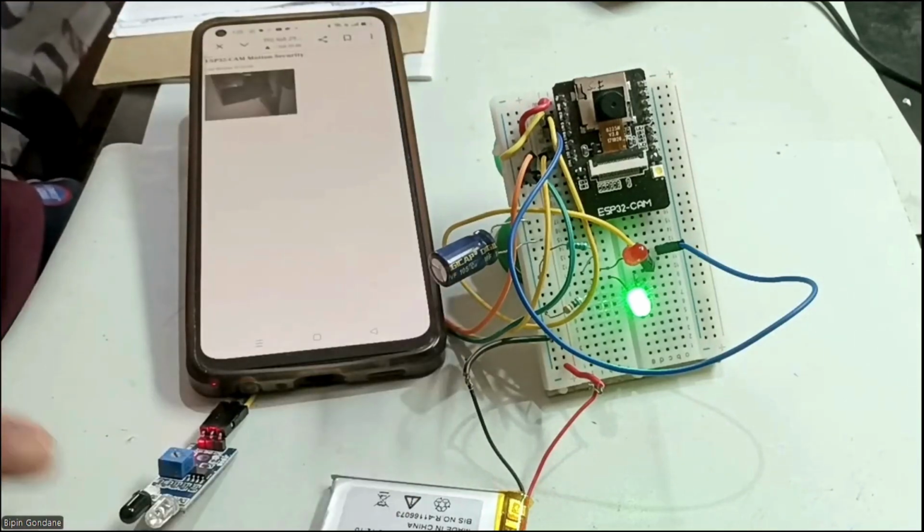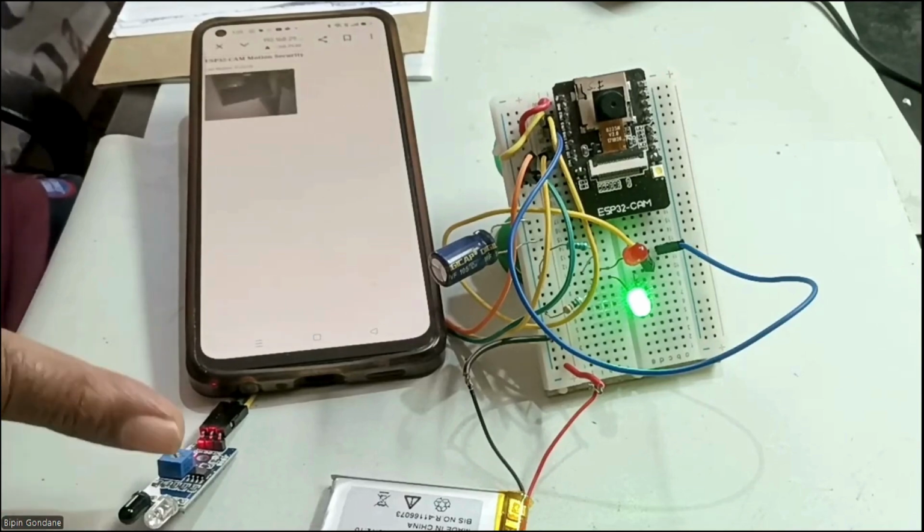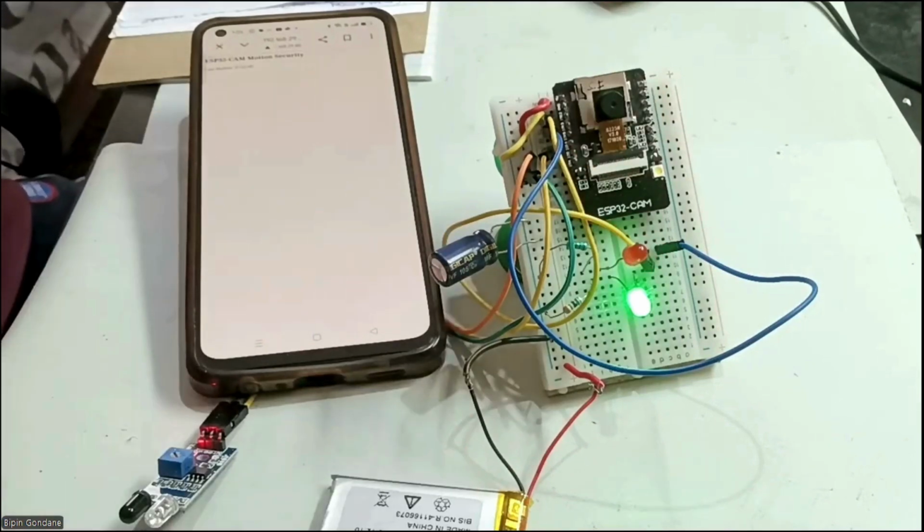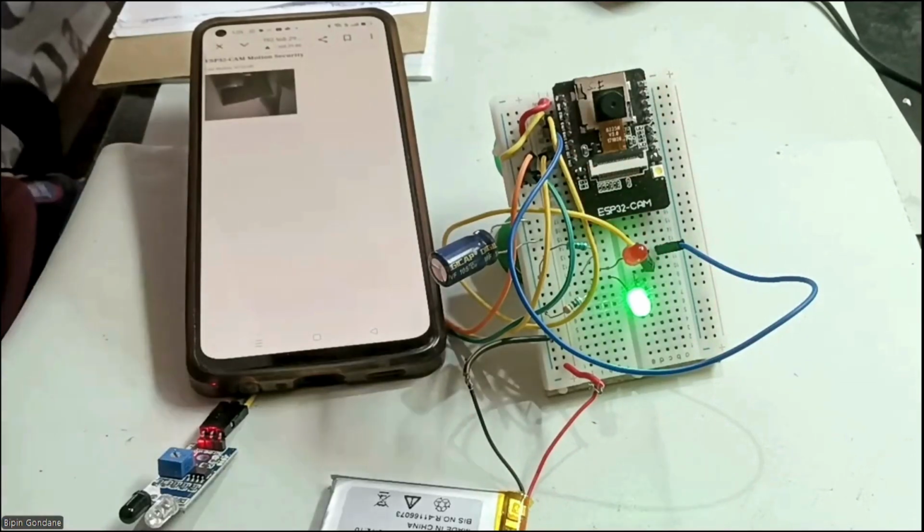I will show you. I have used an IR sensor over here. This is my IR sensor. If I put my finger on this, you can see the red light has come. I'm removing it, green light. So red light is motion detected, green light is no motion.